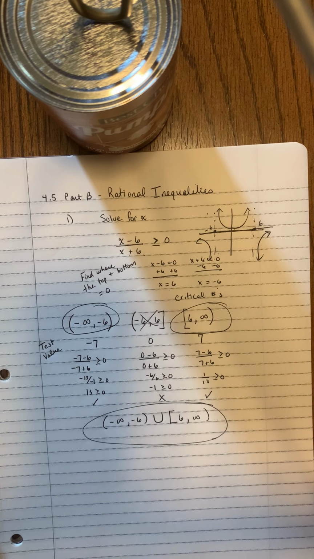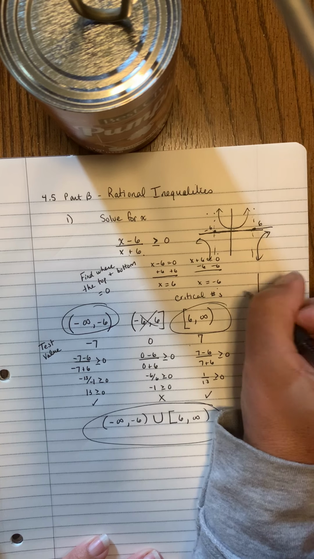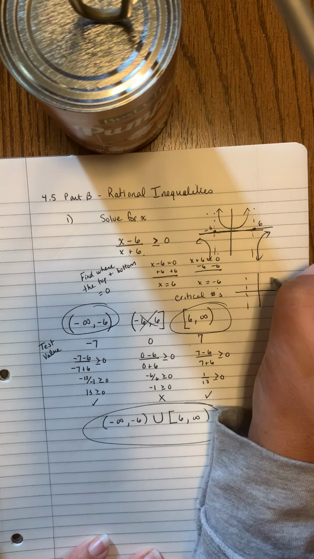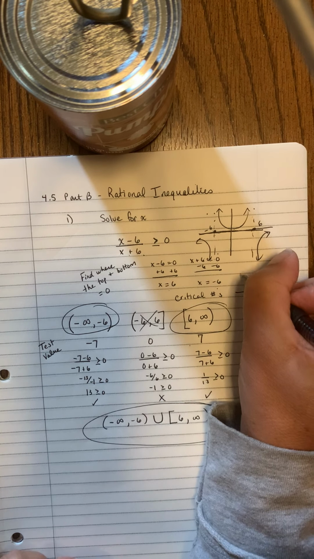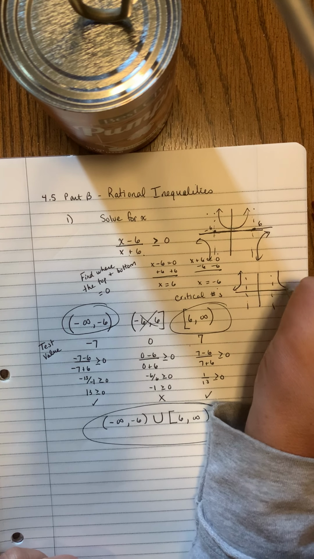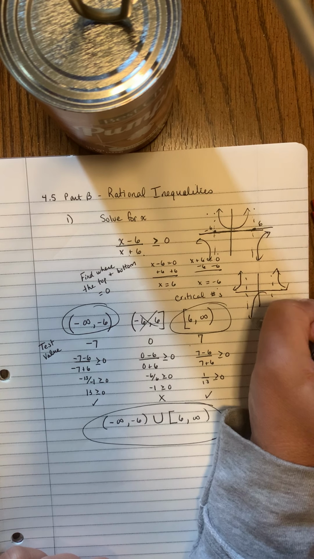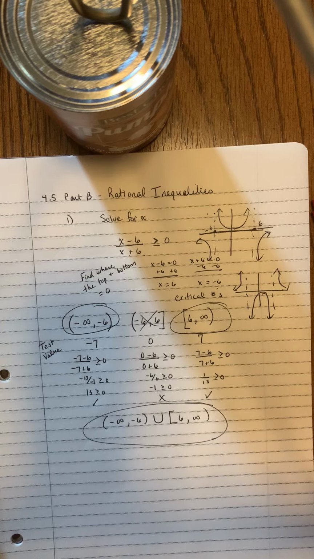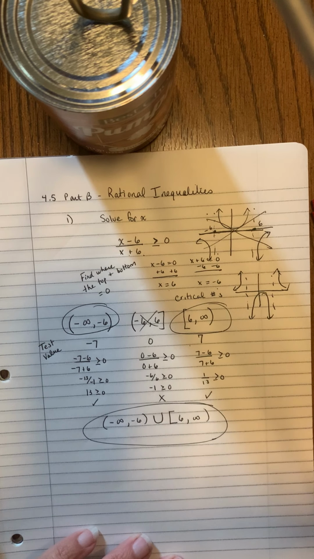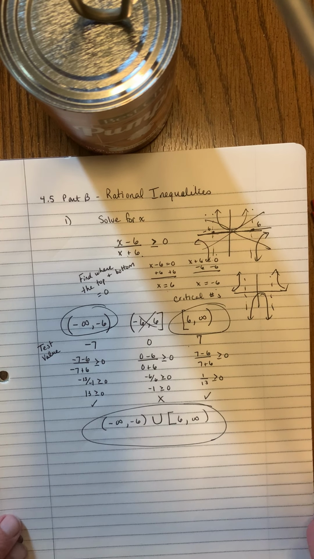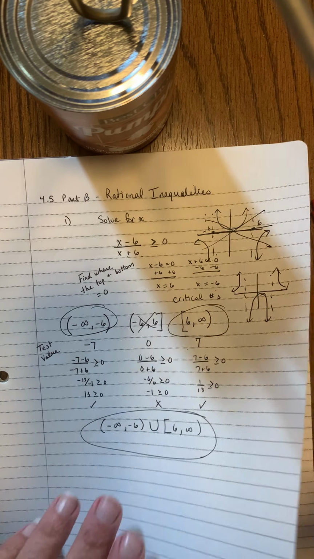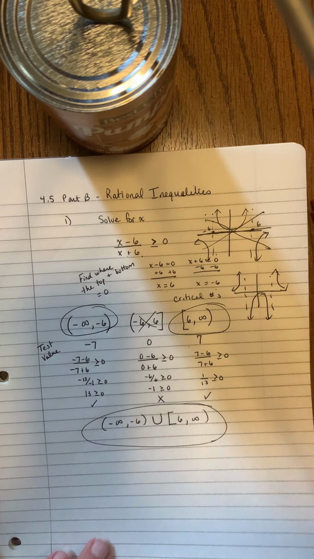So what that tells me is that I drew this backwards. It probably looks a lot like this. Not that. I hope that makes sense. So let's try another one. There's a few that I want to show you so that you'll be good to go in the homework.